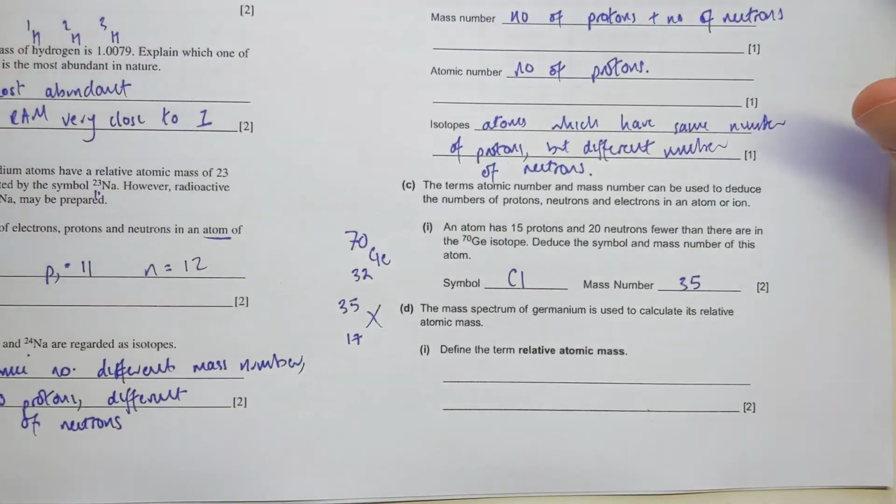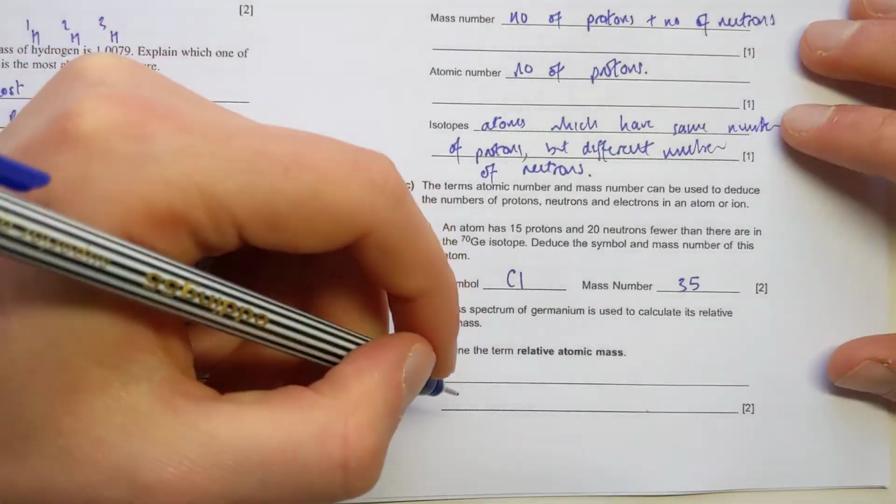Part D, the mass spectrum of germanium used to calculate its relative atomic mass. To define the term relative atomic mass, just a definition out of your notes. It's quite a long one, just make sure you get it word perfect.